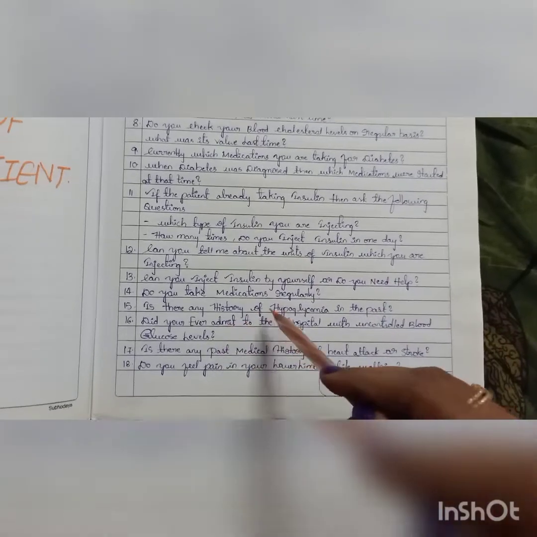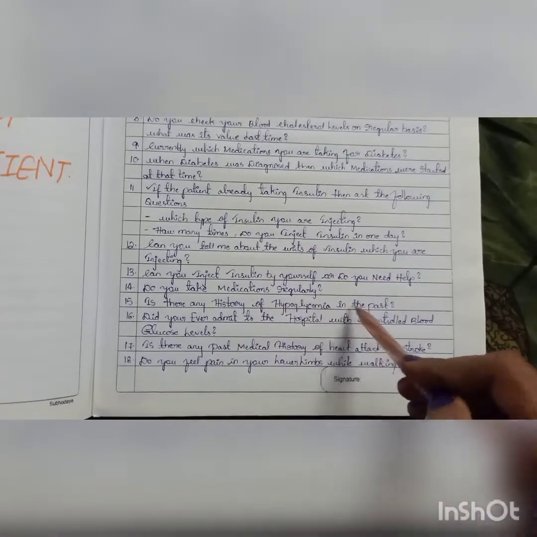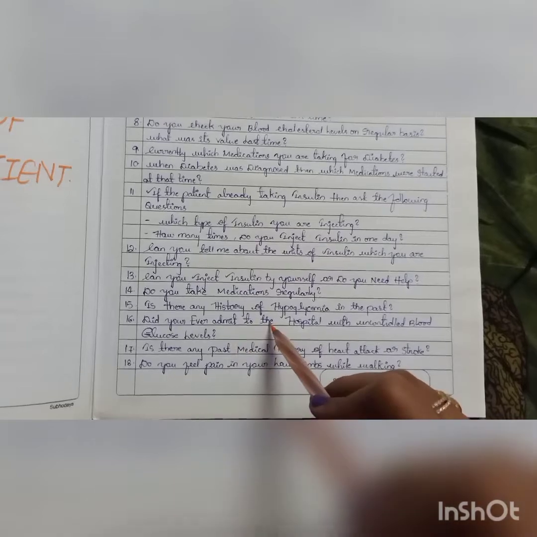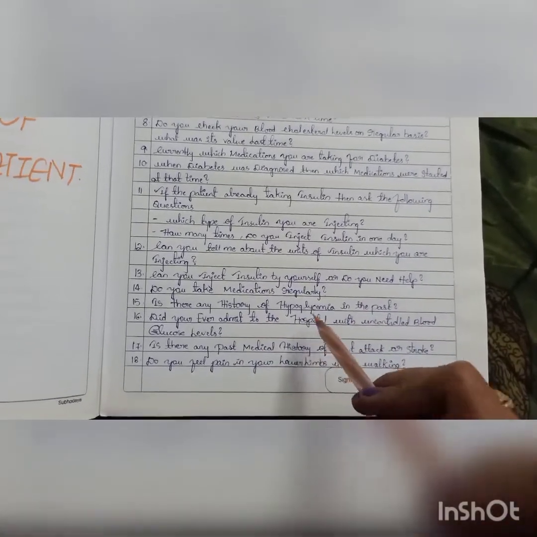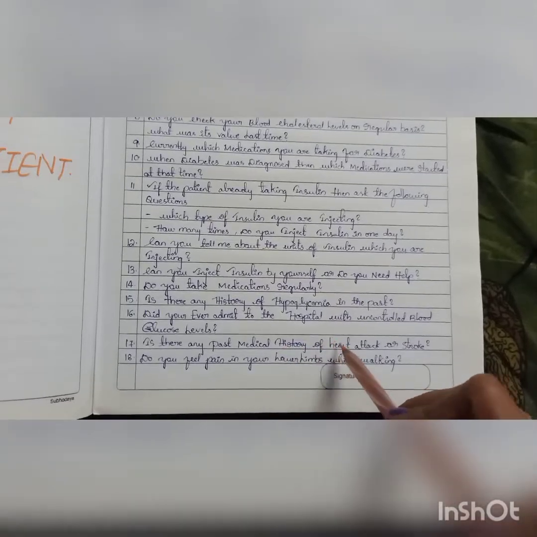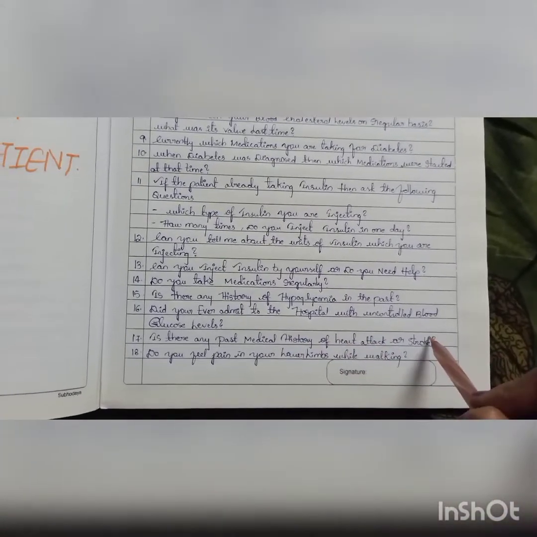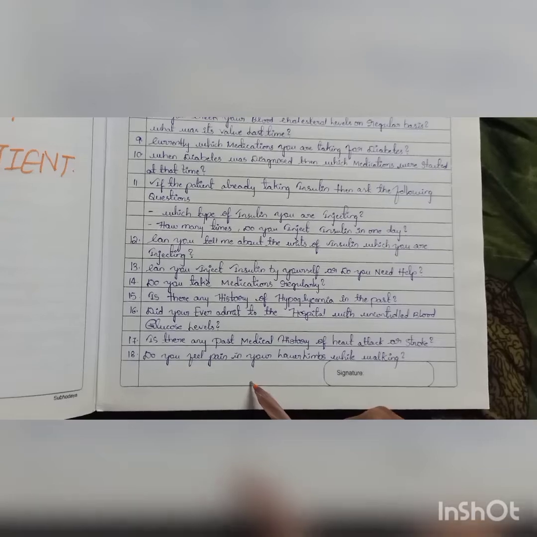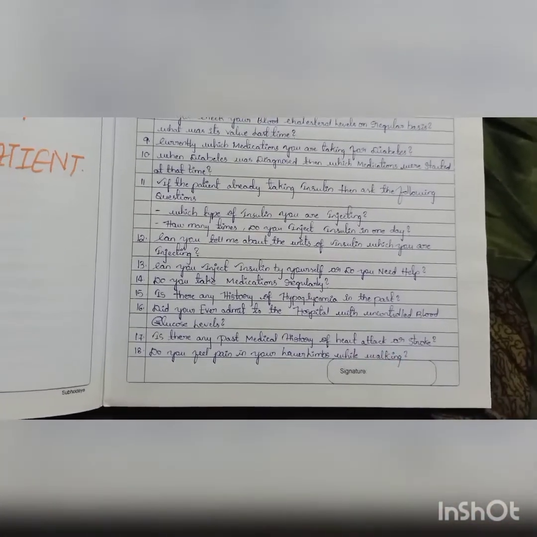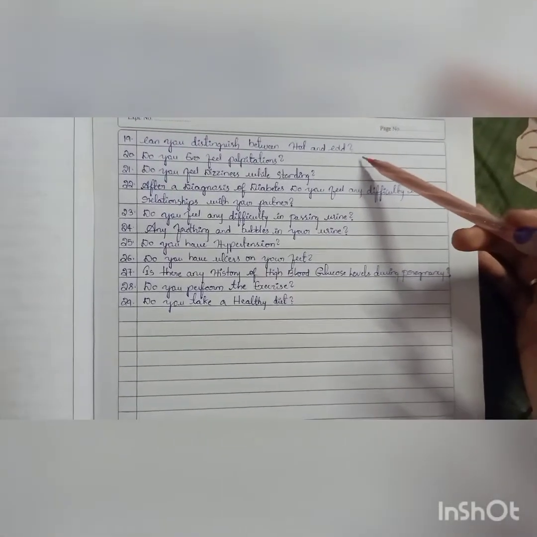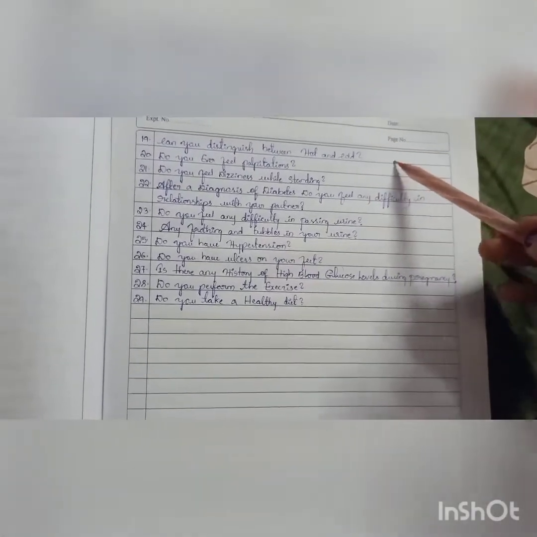Is there any history of hypoglycemia in the past? Did you ever get admitted to the hospital with uncontrolled blood glucose levels? Is there any past medical history of heart attack or stroke? Do you feel pain in your lower limbs while walking? Can you distinguish between hot and cold?